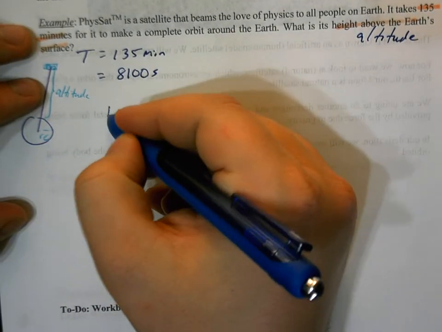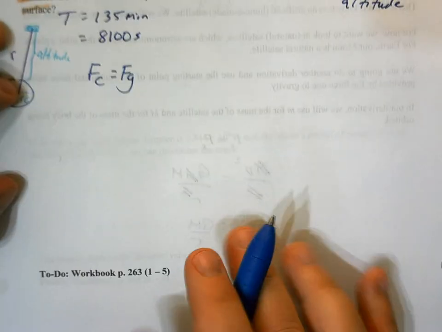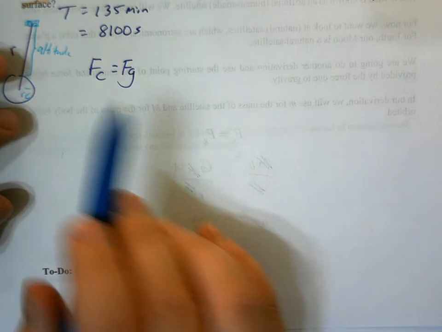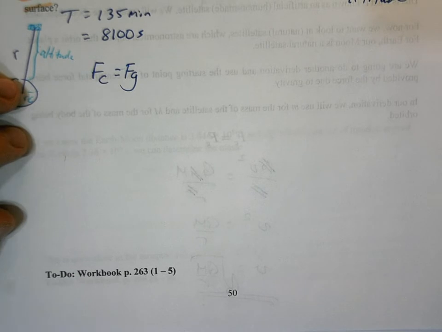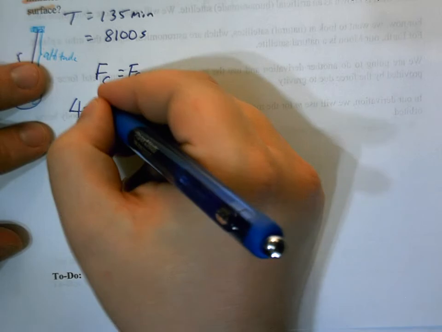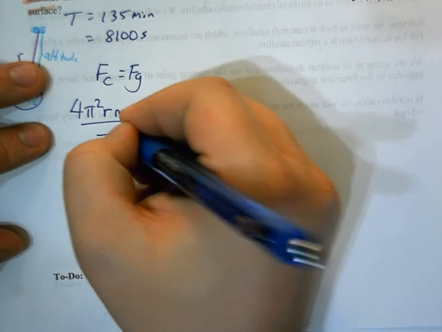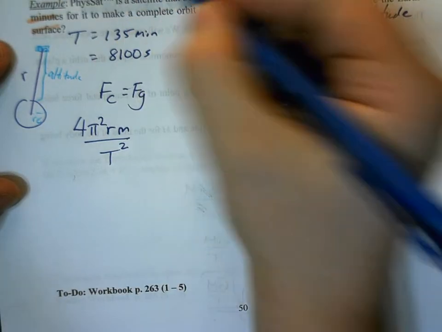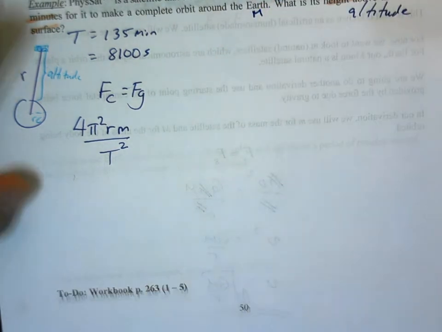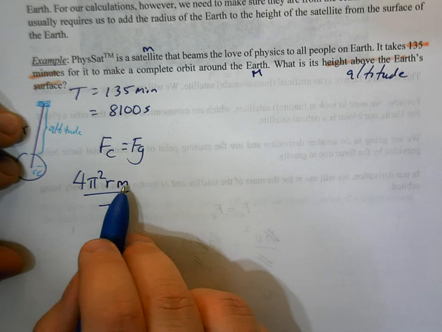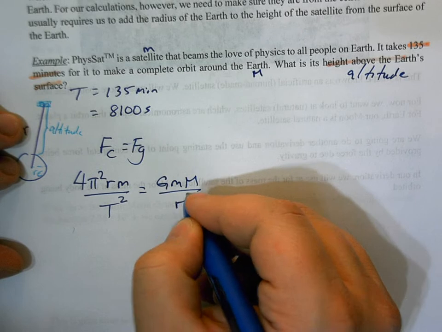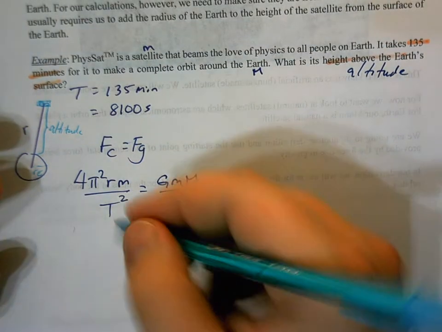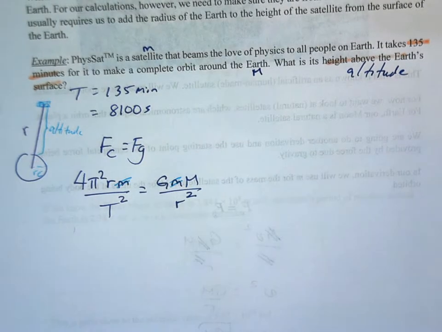So my starting point for this is going to be Fc equals Fg. The centripetal force is provided by the force of gravity. Now in this case, because I have period, I'm going to want to use an equation that has centripetal force as a function of period. So we have 4 pi squared r m over T squared. Little m is going to be my satellite, and big M is going to be Earth. The satellite's the one going in the circular orbit, so we use the little m there. And then big G times both masses divided by r squared. Right, so I can cancel out the mass of the satellite. It's irrelevant.